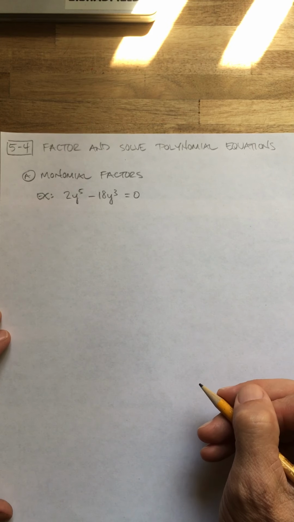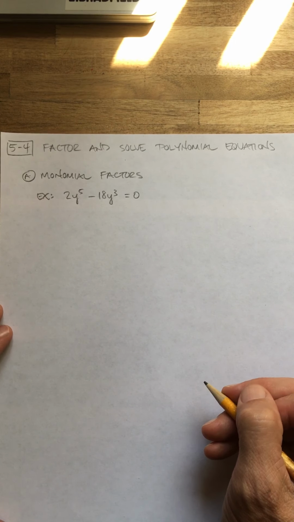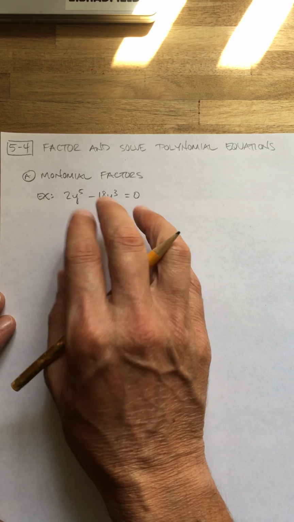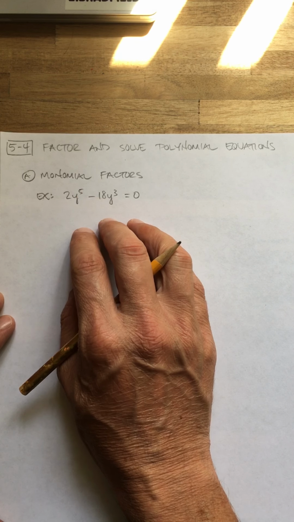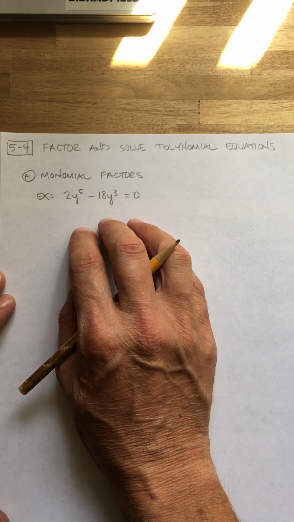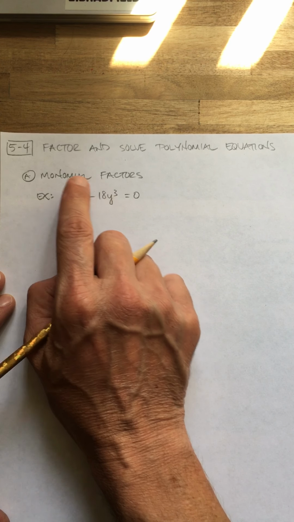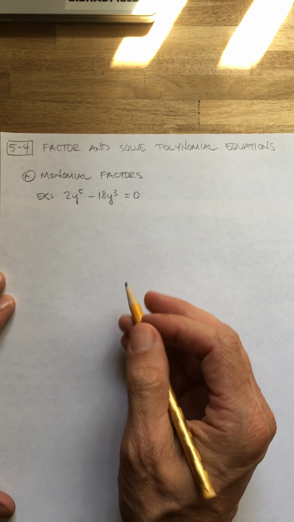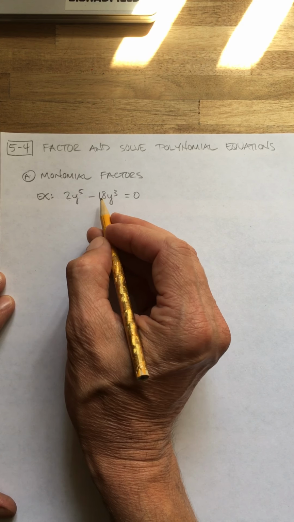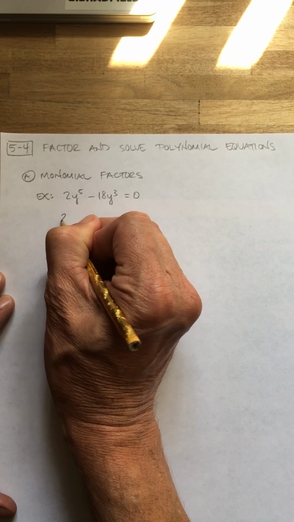All right, I'm not going to do too many examples of this. Actually, I'm not even going to complete this, but I'm going to show you how to get started on something like this. If you have 2y to the 5th minus 18y cubed, we're going to try to bring out the biggest monomial factor. Okay, so if you look at this, a 2 and an 18 have a 2 in common, so I could write down a 2.